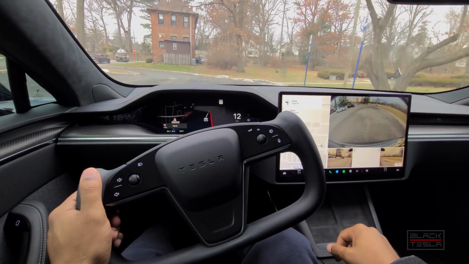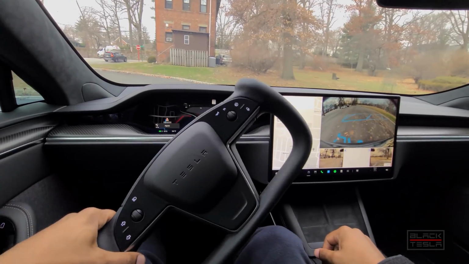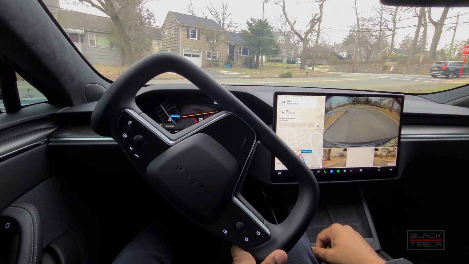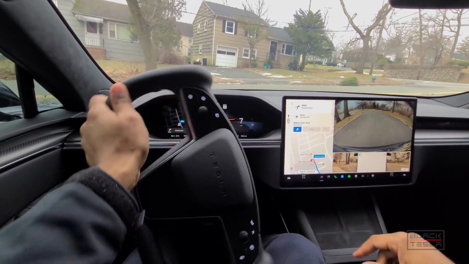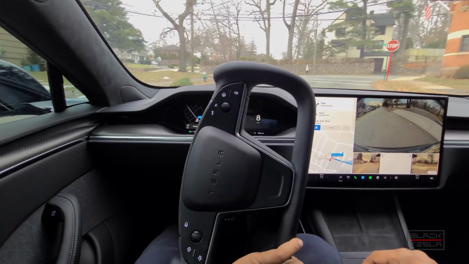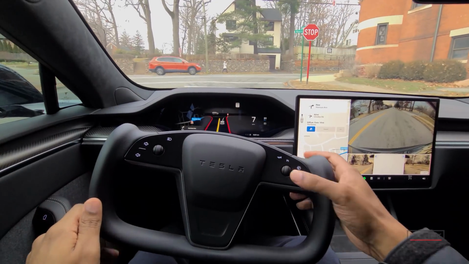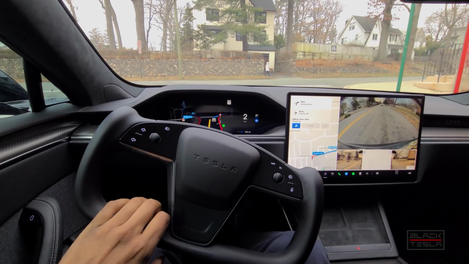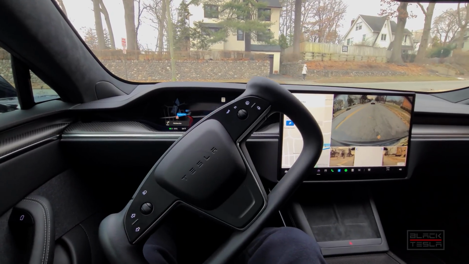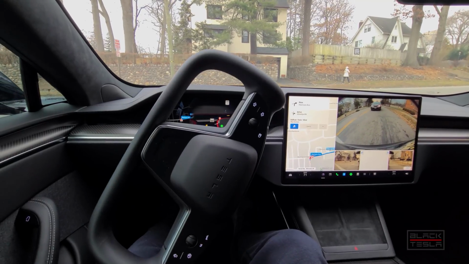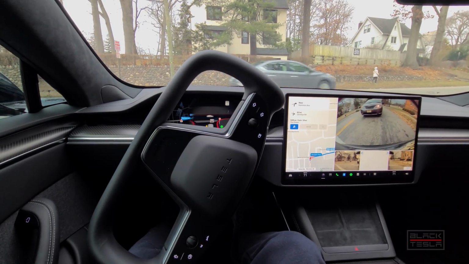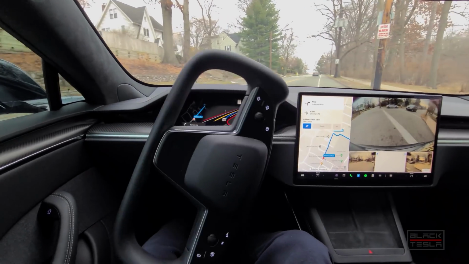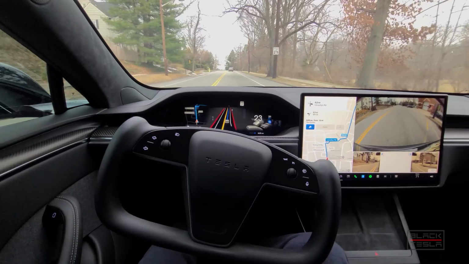I'll pull out just because I don't think it's ready for that just yet in terms of pulling out. Pull out right here. Then I'll activate. Here we go. A little timid still. Cars coming, 2 cars coming. Now it's pulling out. Not too bad.